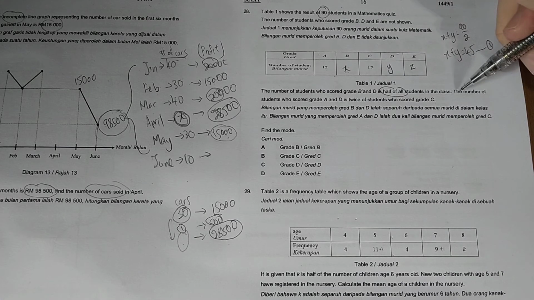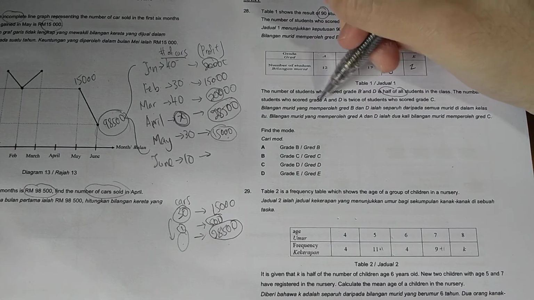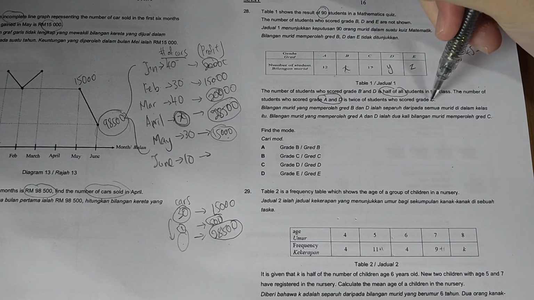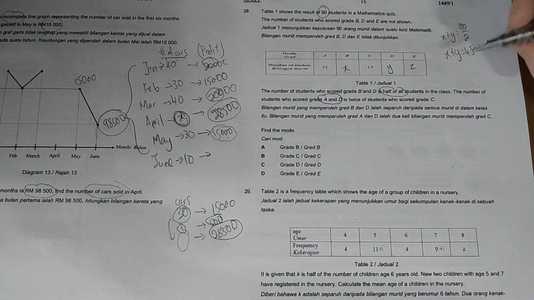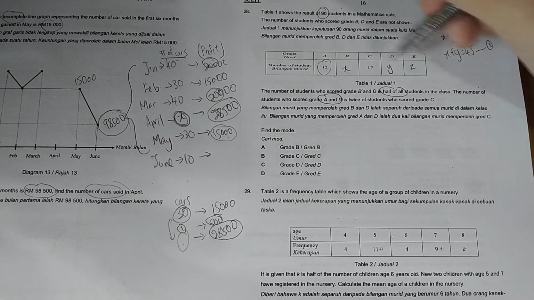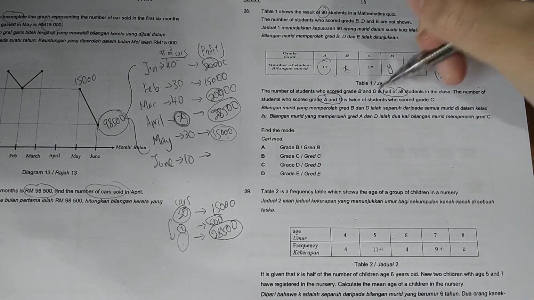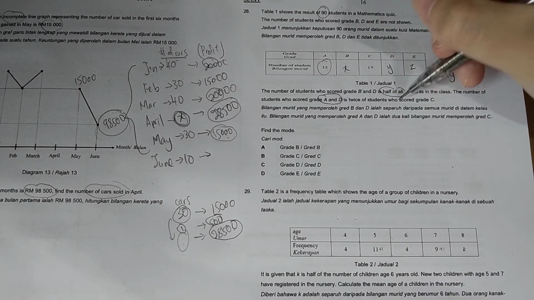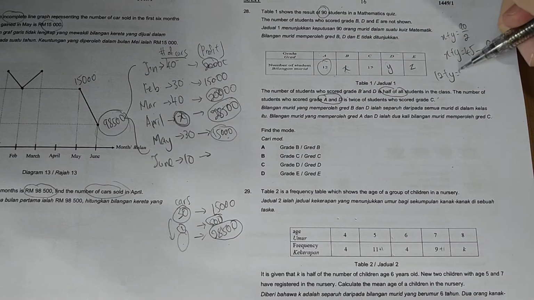But if you keep reading, they say what? The number of students who scored A and D is twice the number of grade C. Okay, I can write down my second equation. So the number of students who scored A and D will be 12 plus Y, is twice the students who scored grade C. Twice means 2 times. Grade C is what? 17.